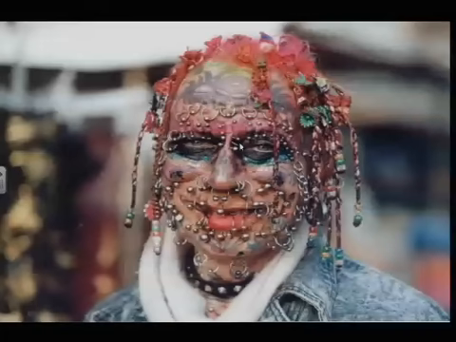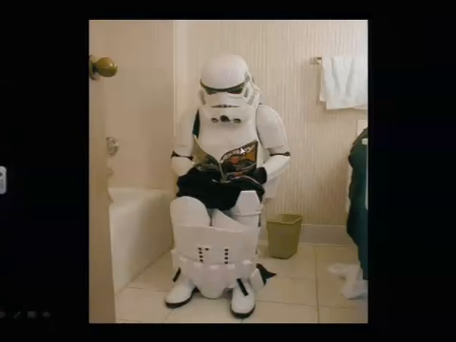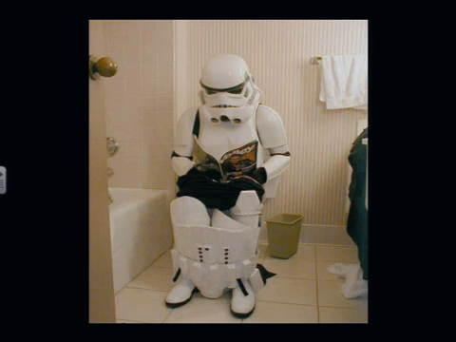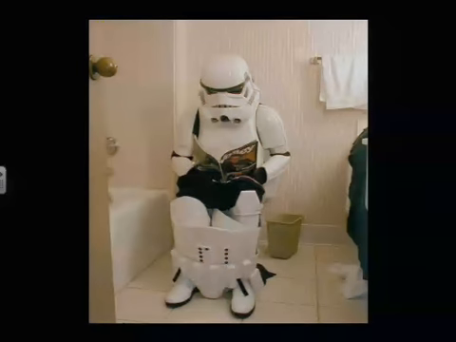Okay, second picture. Now again you laugh, but why do you laugh? I mean, this is a common character. Everybody knows this is a stormtrooper from Star Wars. There's nothing funny about a stormtrooper from Star Wars, except for what he's doing.